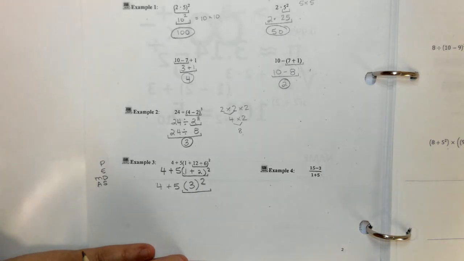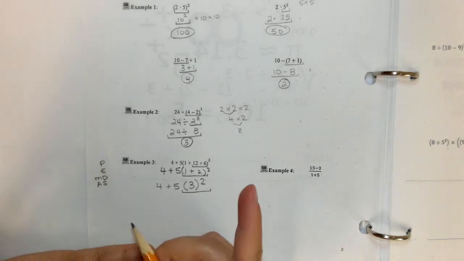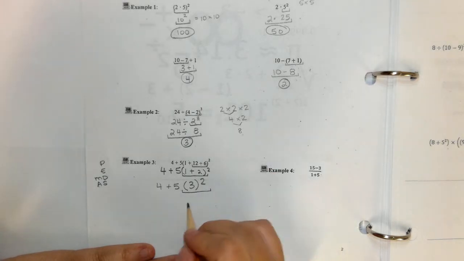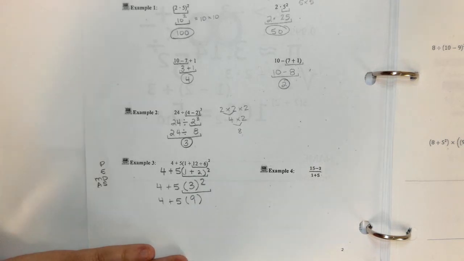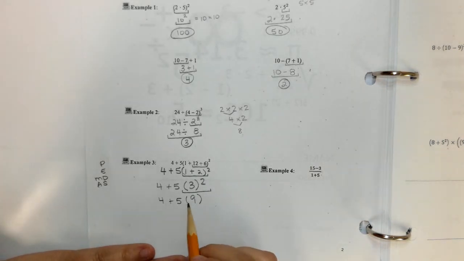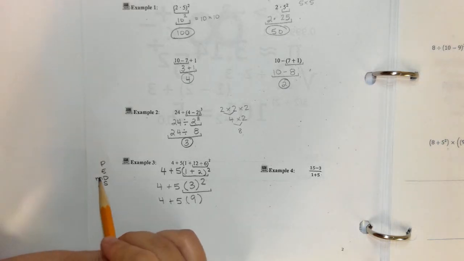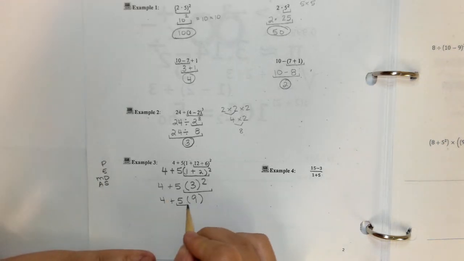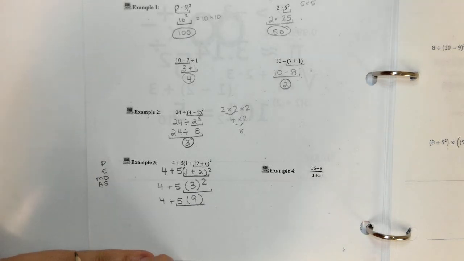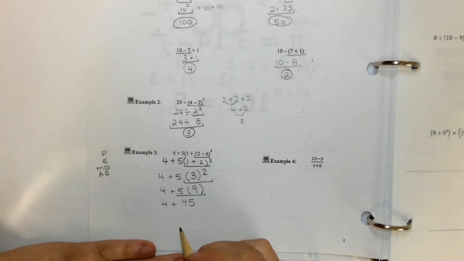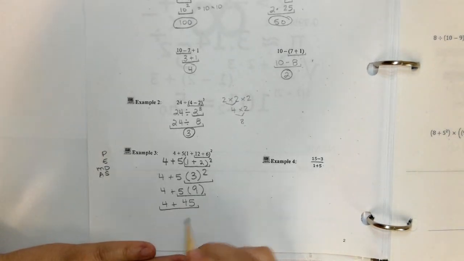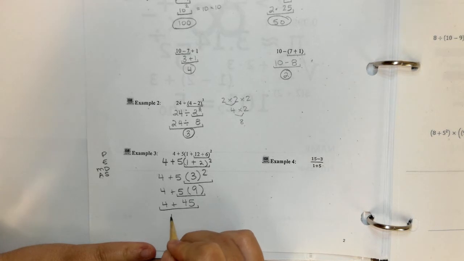The 3 squared. So 3 squared, remember, is 3 times 3, right, which is 9. So I have 4 plus 5 times 9. Now we have addition and multiplication left. So multiplication comes before addition, so I have to do my multiplication first. 4 plus 5 times 9 is 45. And then lastly, we have our addition here that we can finish up with, which is going to be 49.